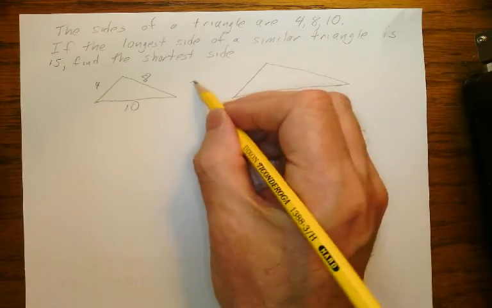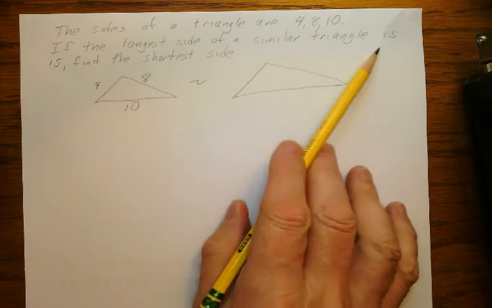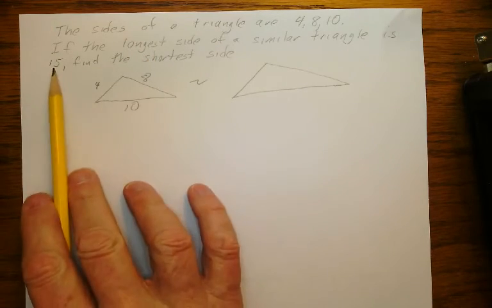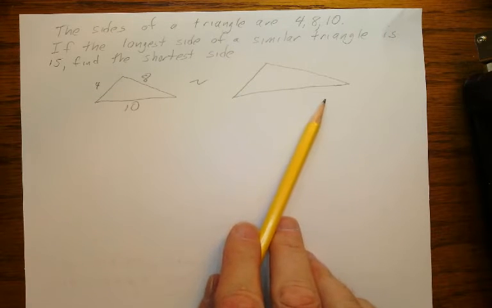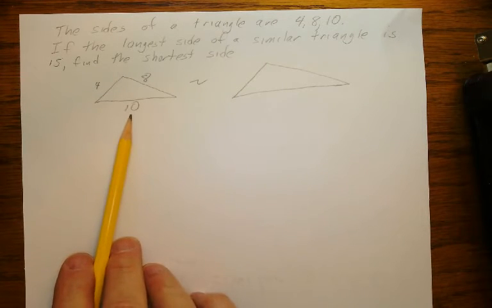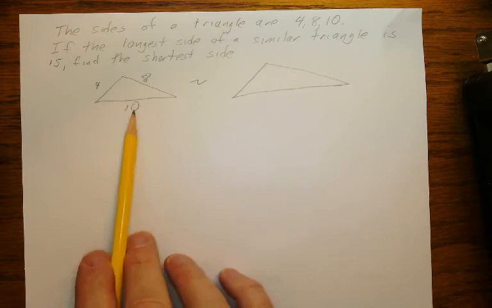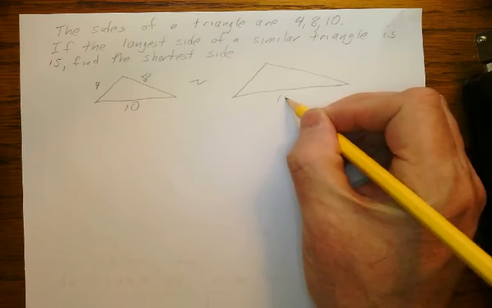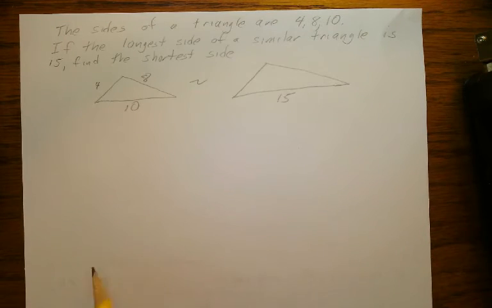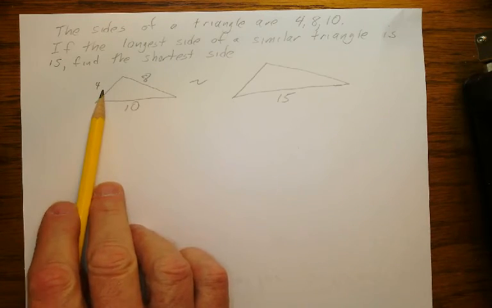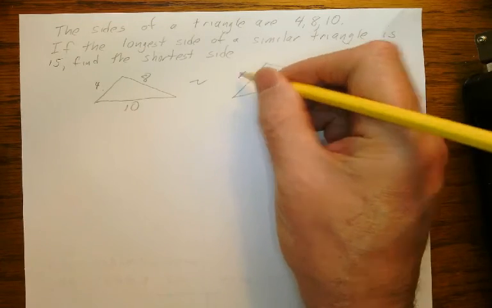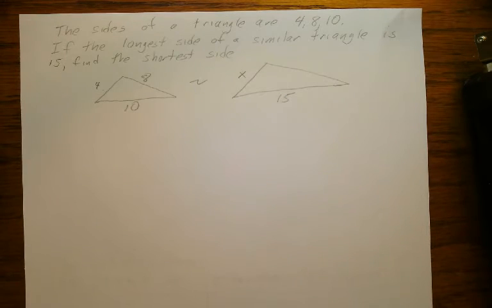Now, if these two triangles are similar, the longest side of the similar triangle is 15. Where am I going to put the 15? Well, the longest side here is 10, so the 15 is going to match where the 10 is. And we're trying to find the shortest side. That's my x. The shortest side is over here, so the x is going to match the 4. And now, when we set up our proportion, we want to have the sides matching.